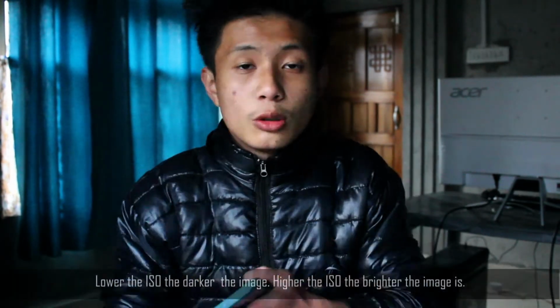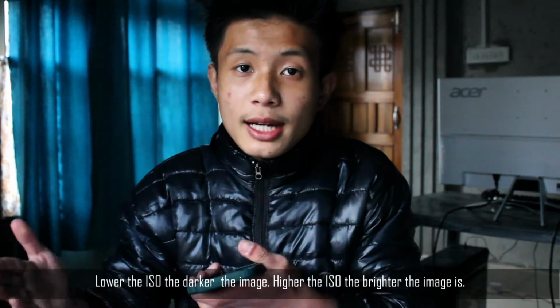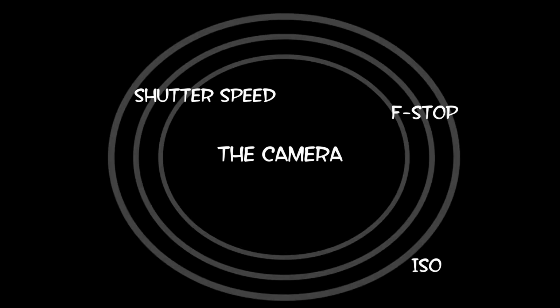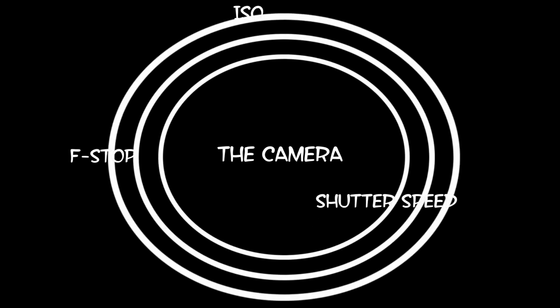Third thing is ISO. ISO is basically the sensor's sensitivity to light. In simple words, the lower the ISO, the darker the image; the higher the ISO, the brighter the image. So all these things go around like, let's say for instance, the sun is the camera, and all these three are the planets, and they all go around the sun. These three things are really important in order to understand your camera. First, you always have to understand your camera, and then level up.